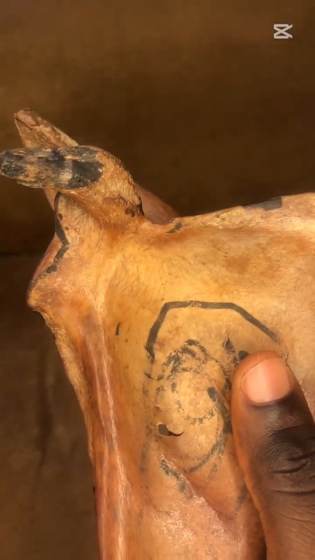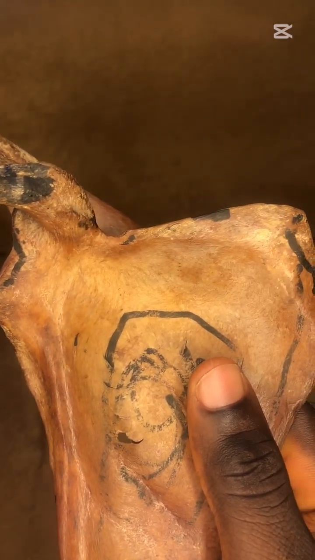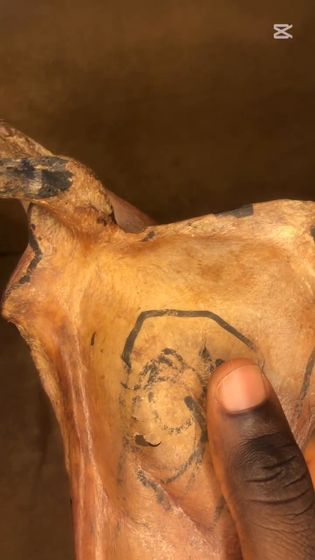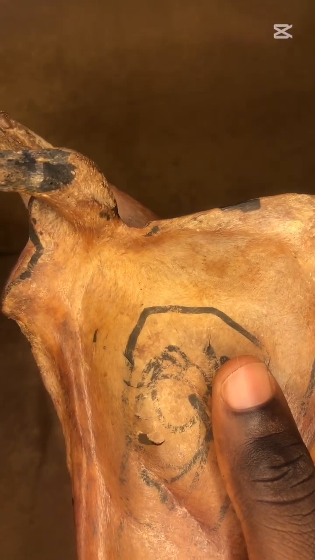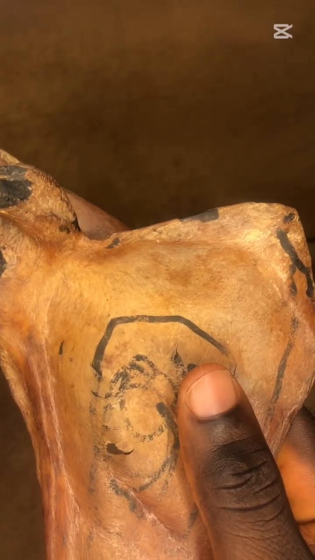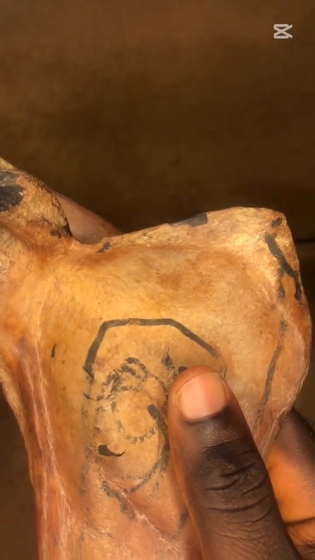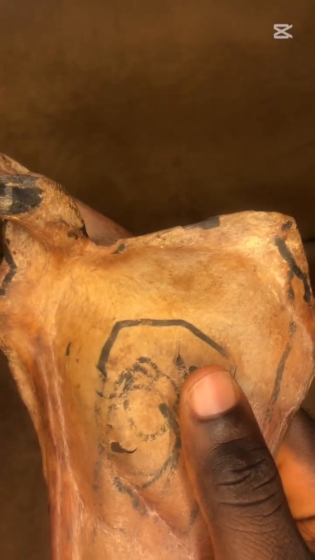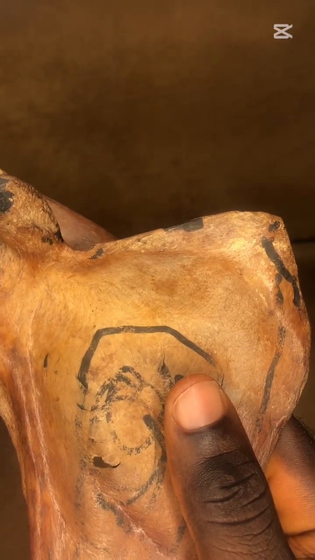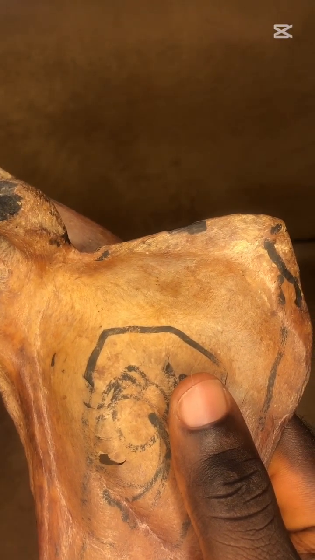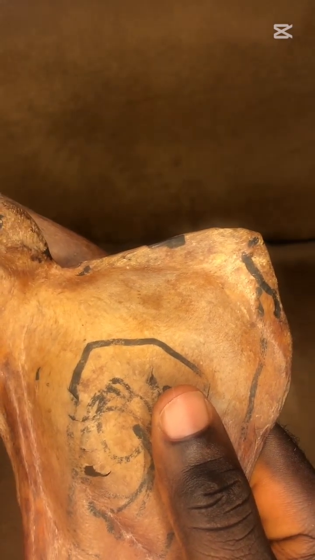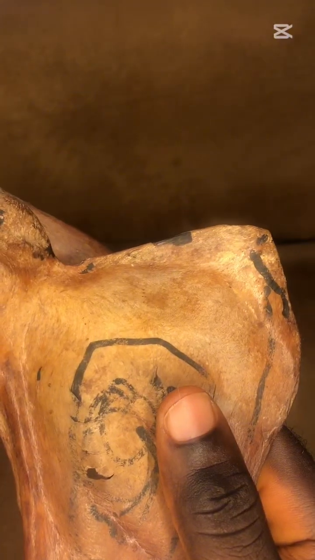Now, the primary center of the scapula is found in the body, and the first secondary center is in the coracoid process. They appear in the 8th week of intrauterine life and the 5th year of postnatal life, respectively.